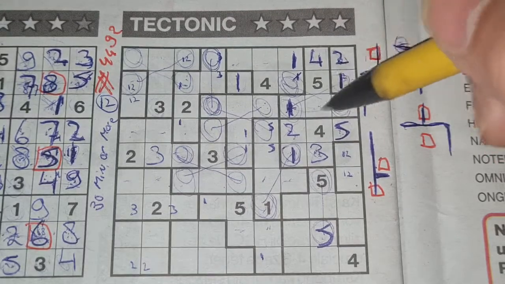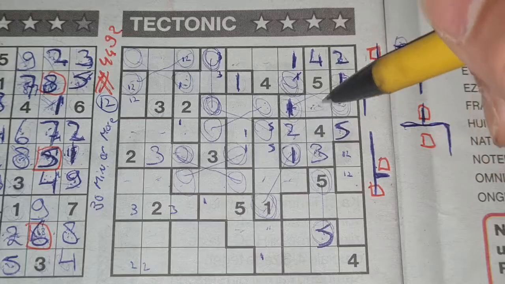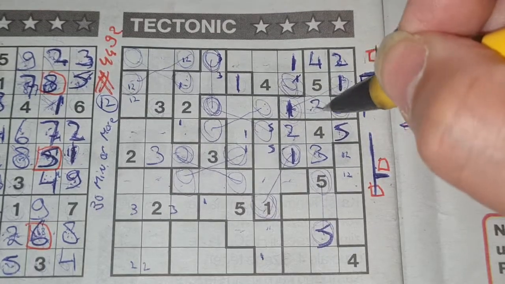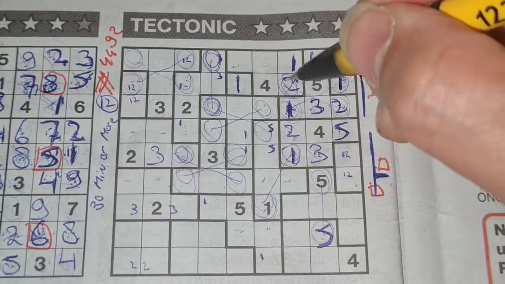2 boxes left in this T-shaped area for numbers 2 and 3. We have a 2 there, no 2 there. 2 should be here, and the 3 goes there. This box is connected with that box, should be also a 2.